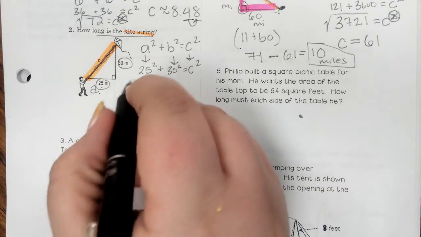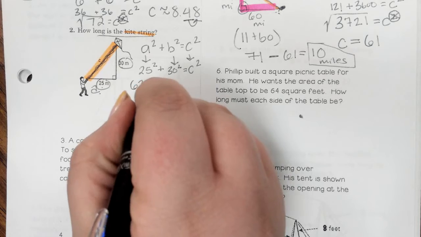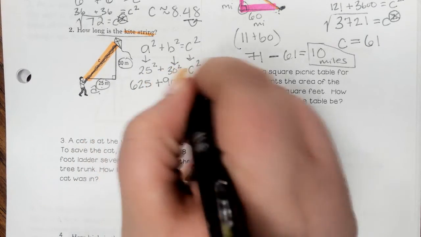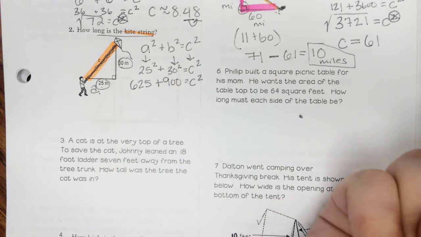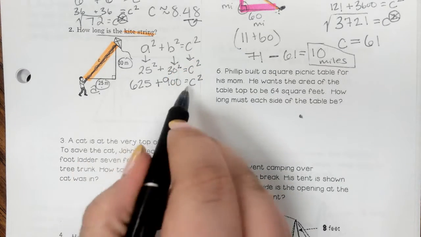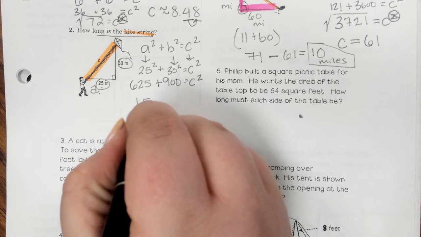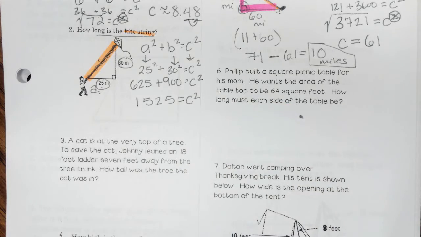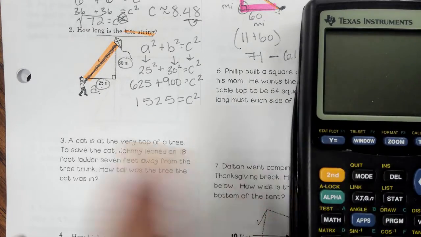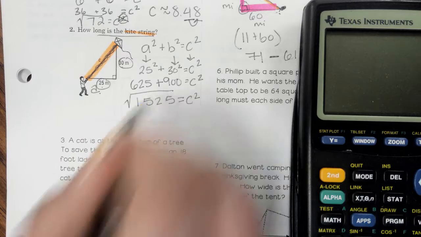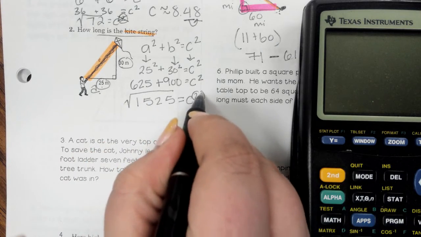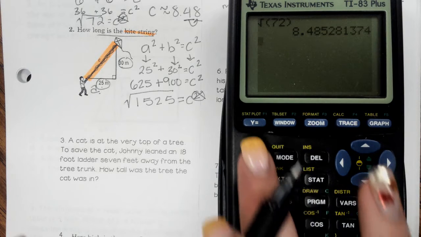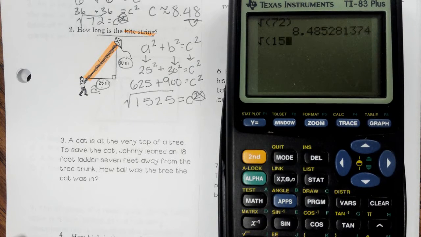25 squared, that's one you should have memorized, 625, plus 30 squared is 900, equals C squared. You can add those together. You get 1,525 equals C squared. Use your calculator to find the square root. Once you take the square root of this side, that undoes the square on the C. So we've got the square root of 1,525.